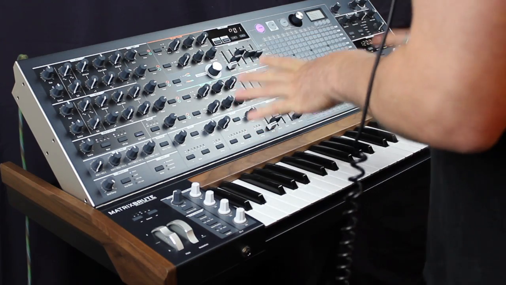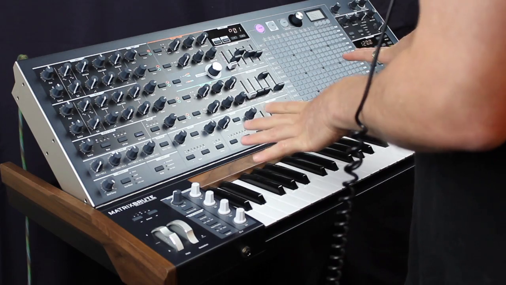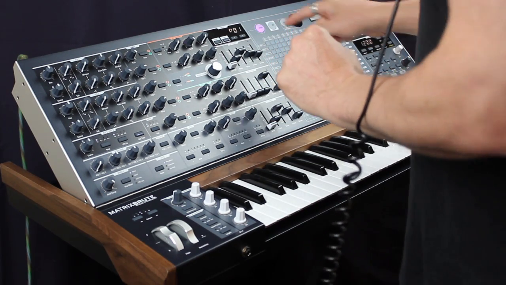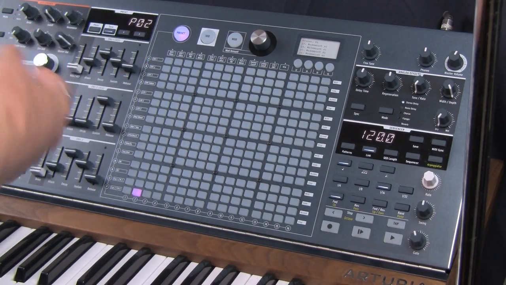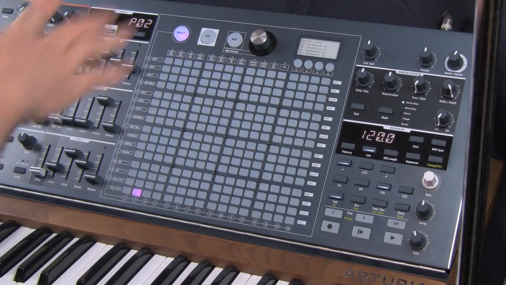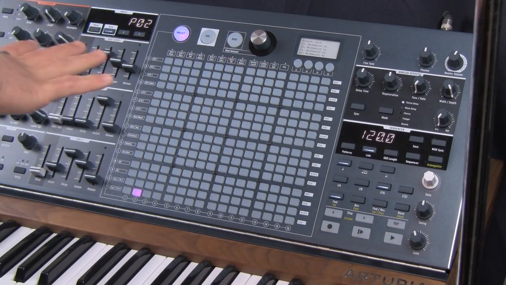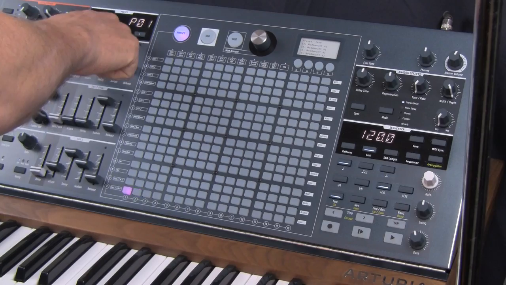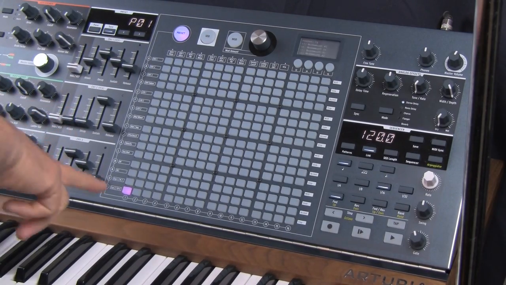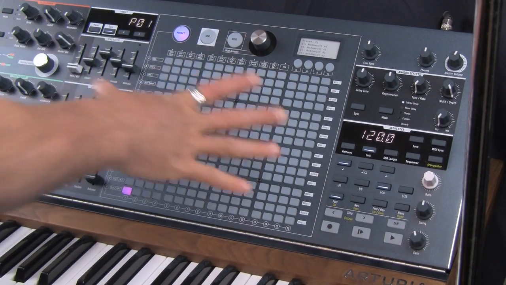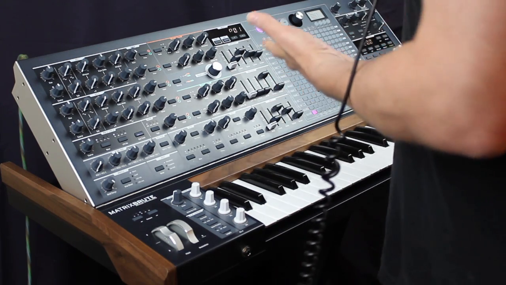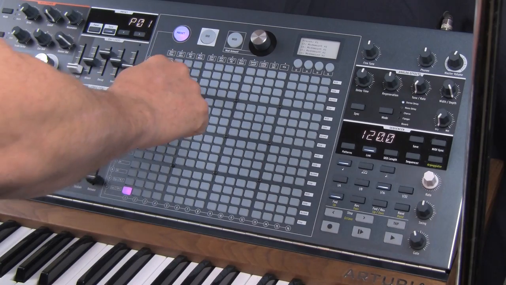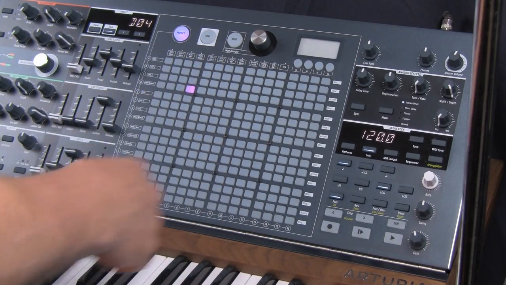If you want to access a preset on the Arturia MatrixBrute, you could press these arrow buttons up here in the preset section. There, I've chosen a preset. That can be helpful, but that's really not the way you want to go. Why? Because the matrix is also a preset selection function, which is to say, if you want a preset, press a button. I'm choosing D4.